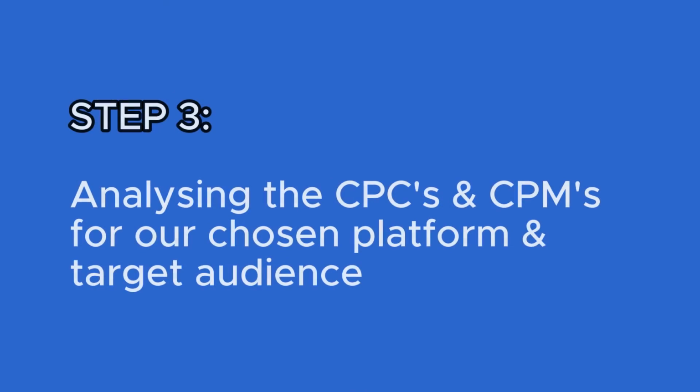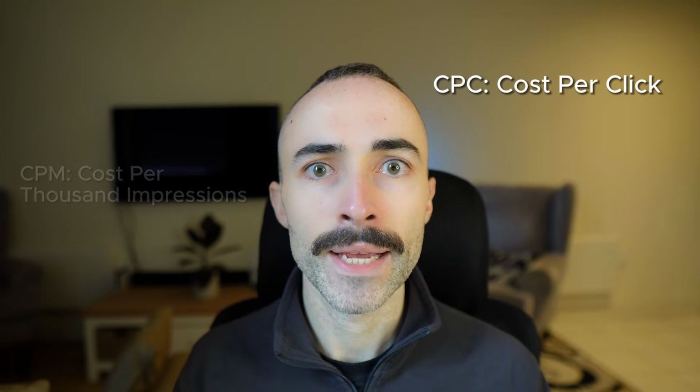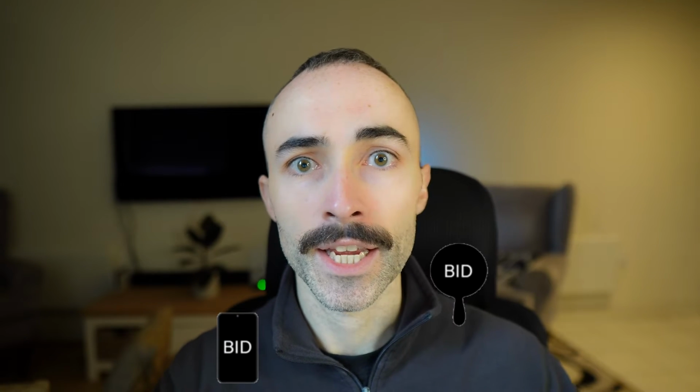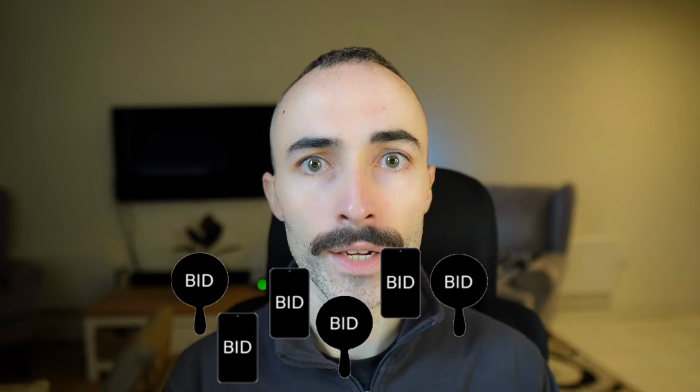Okay, so step number 3 is understanding the average CPCs and CPMs of the platform we're looking to advertise on. If you're not familiar, CPC stands for cost per click, and CPM is cost per 1,000 impressions. Now, with most digital ad platforms out there, so Google and social media platforms, your CPMs and your CPCs are generally going to be dictated by the amount of other advertisers bidding for that particular placement, keyword, or target audience.